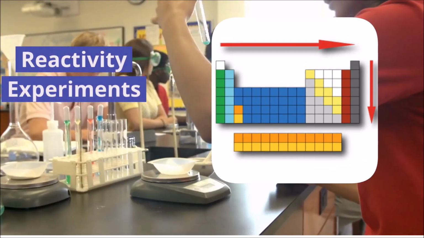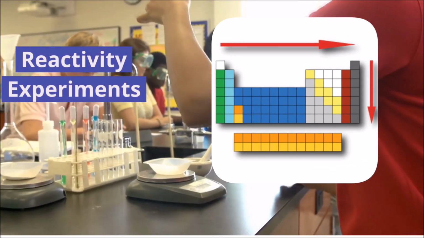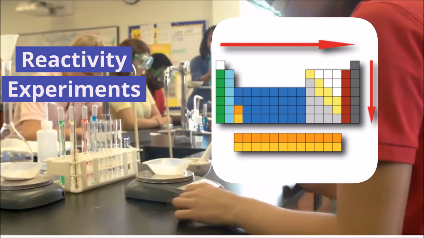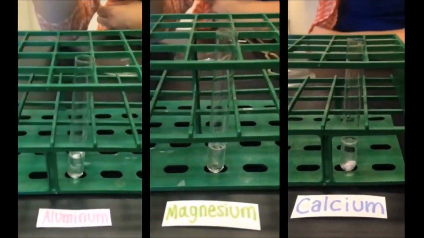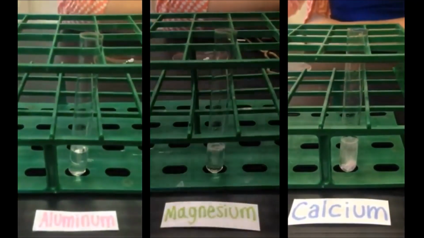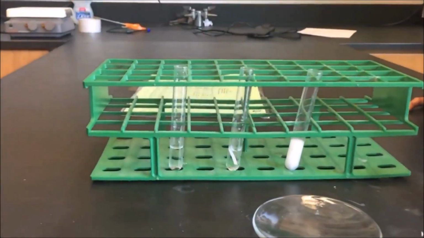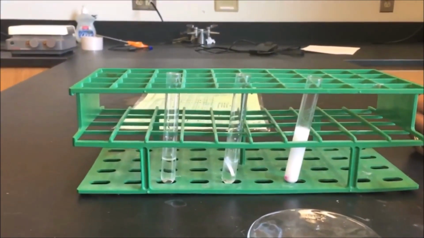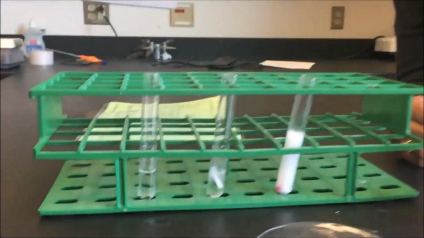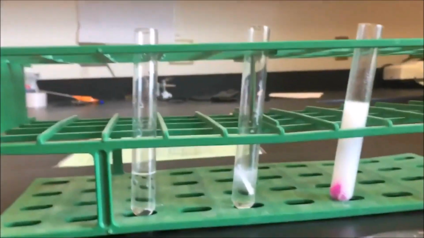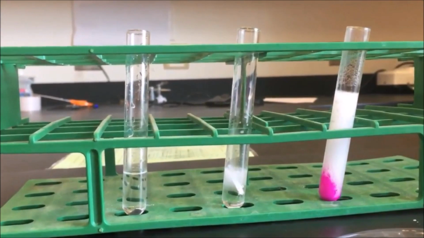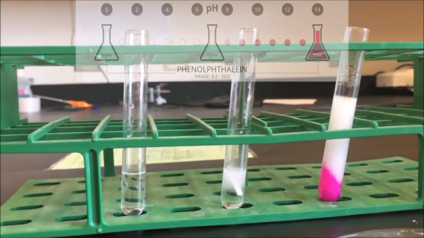We can determine patterns in element properties by studying specific reactions. Let's observe what happens when we place aluminum, magnesium, and calcium metal in vinegar at the same time. We can see that the test tube with calcium metal on the right starts to fizz immediately. The test tube with magnesium metal in the middle fizzes a little. Nothing appears to be happening with the test tube with aluminum metal on the left.